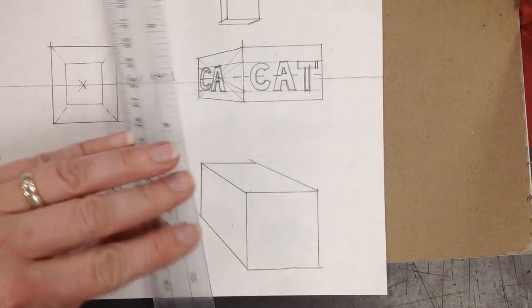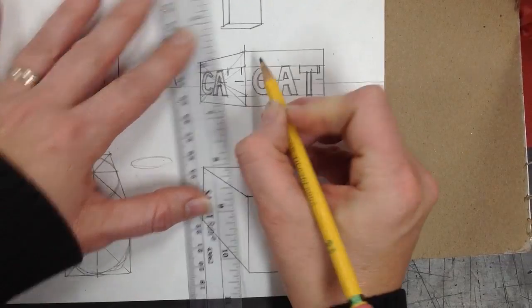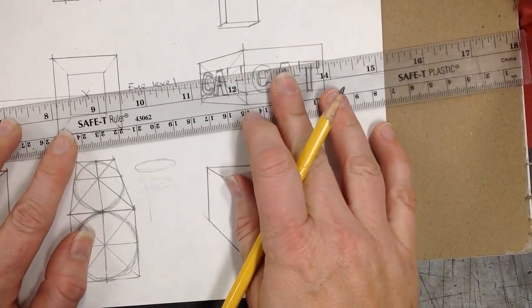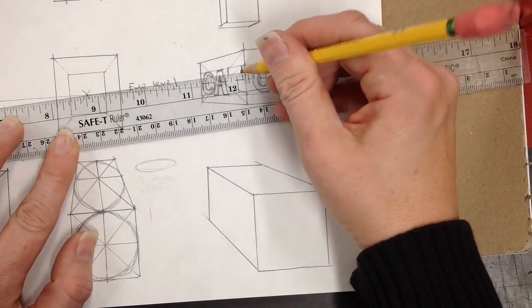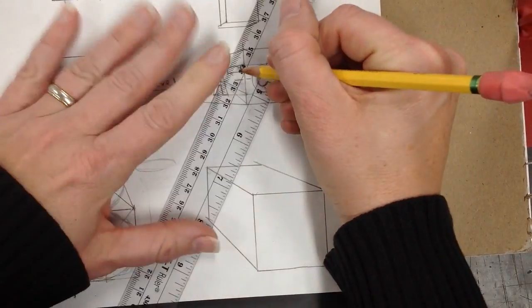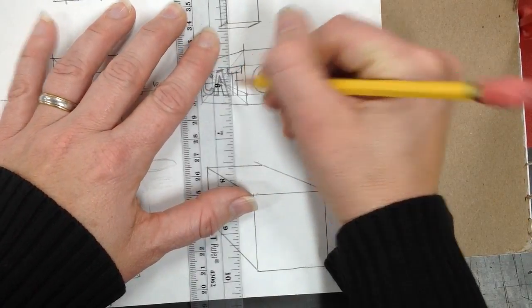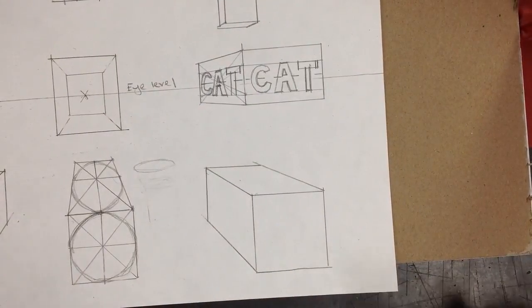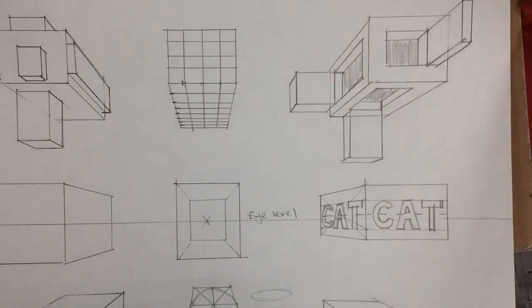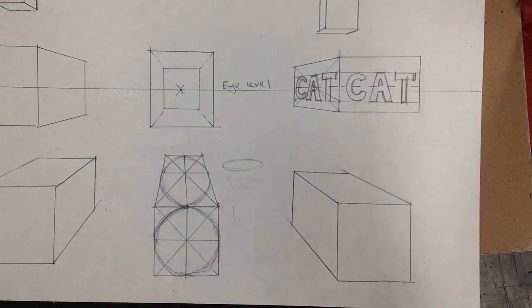Okay. The top of the T is going to slant to the vanishing point. Okay, so now we have a letter that looks like it's going back into space. I think that's going to be enough for you guys.